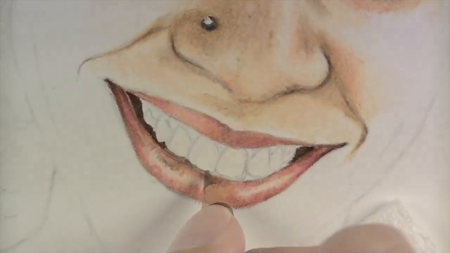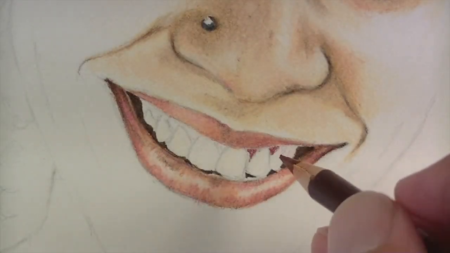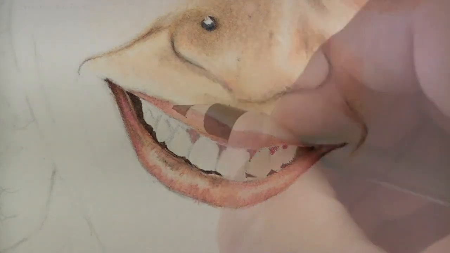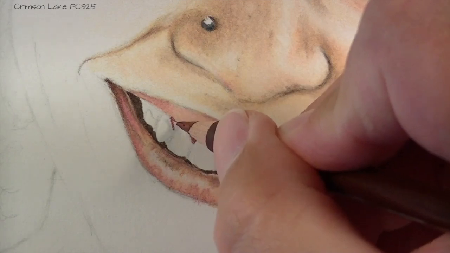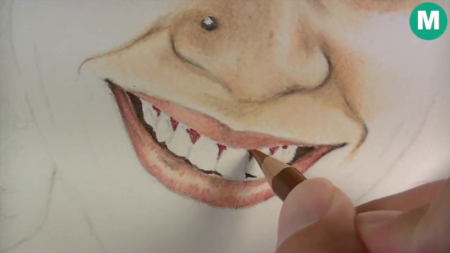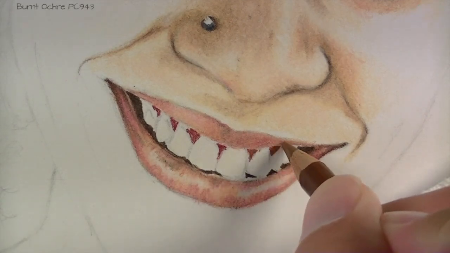This color is worked all around the edges of the teeth, helping to define the shapes of the teeth further. Crimson Lake is used as an initial base tone for the color of the gums. Again, this helps establish the shape of the teeth. Burnt ochre is layered on top to help tone down the intensity of the red.